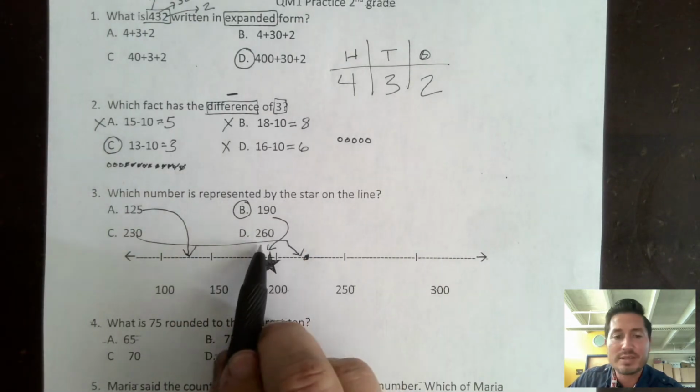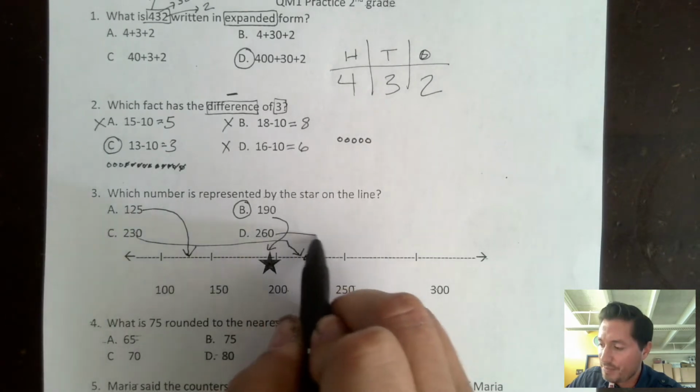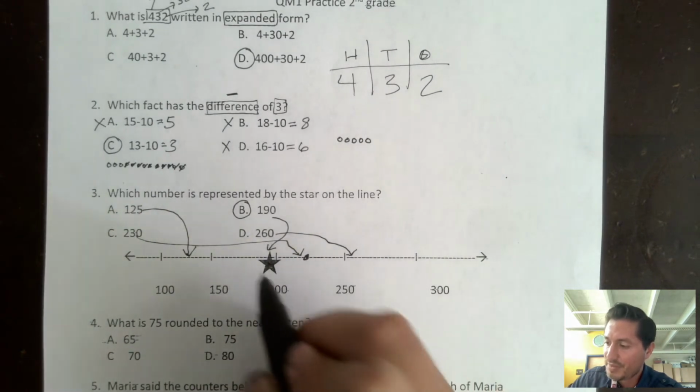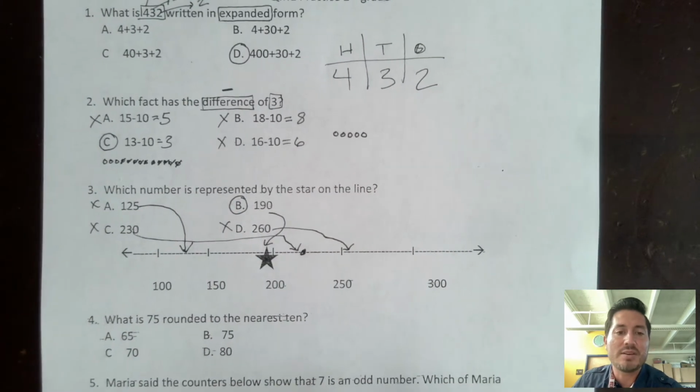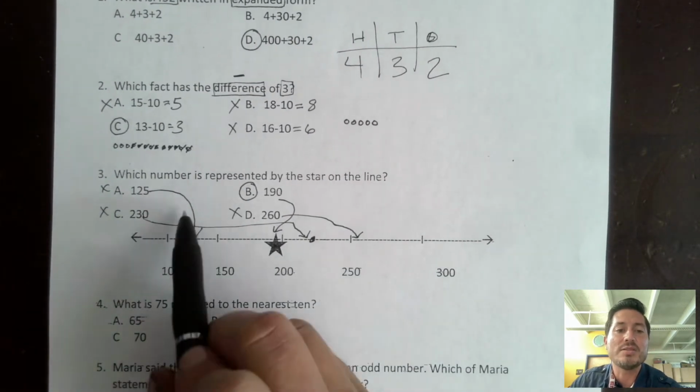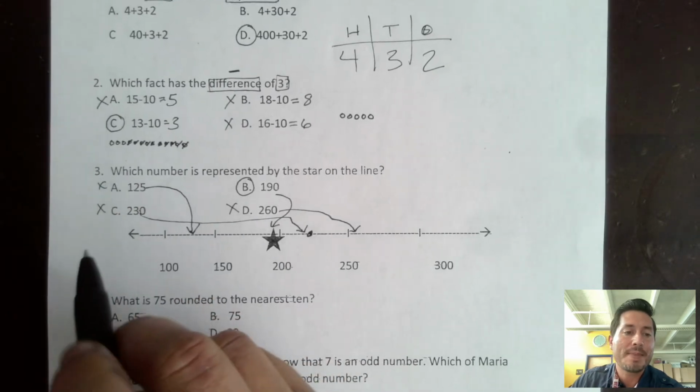And then 260 would be way over here. So they're just seeing if they know how to use a number line. And then it's all about place values too.